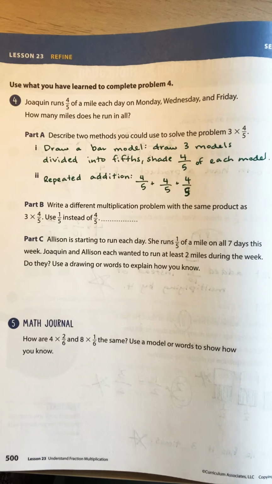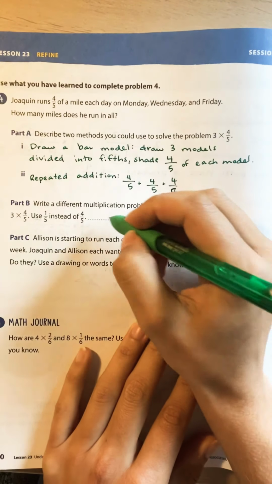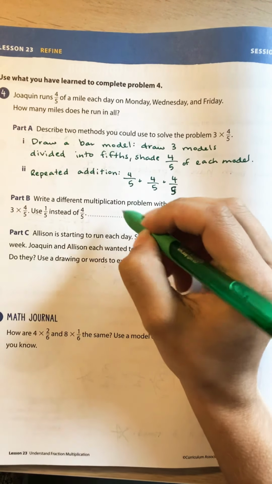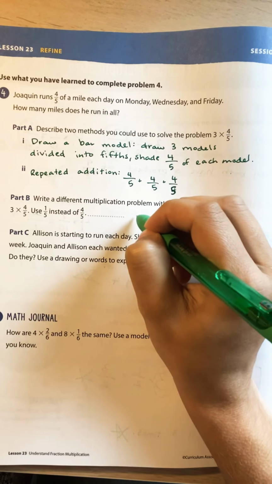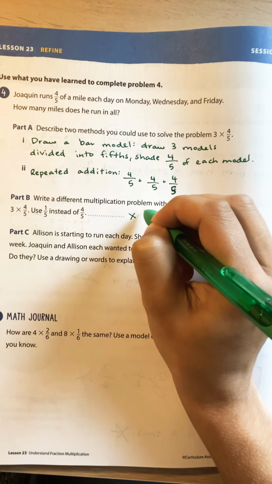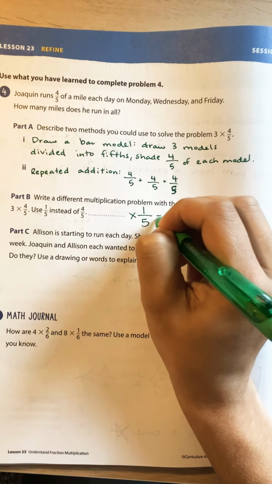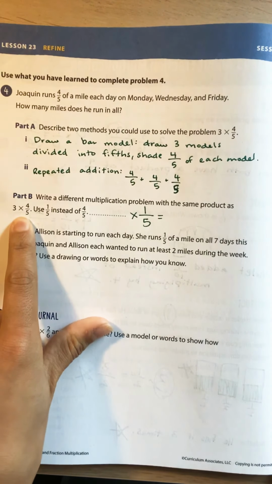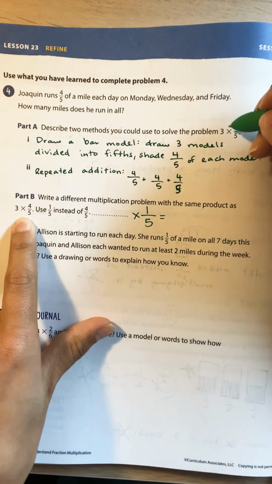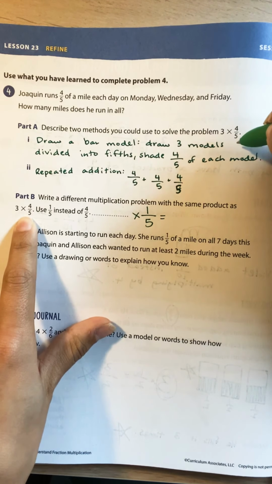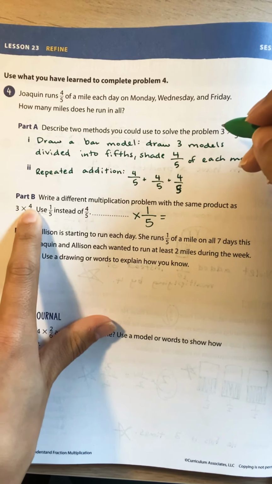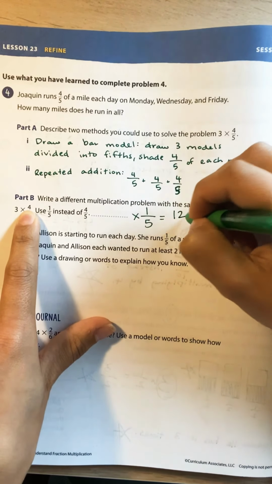Part B, write a different multiplication problem with the same product as 3 times 4/5. Use 1/5 instead of 4/5. So, I don't know why they give you this weird space. So, it's going to be something like a whole number times, and that says use 1/5 as your fraction. So what times 1/5 is going to equal the same product, the same answer? So if I solve that, 3 times 4 equals 12.